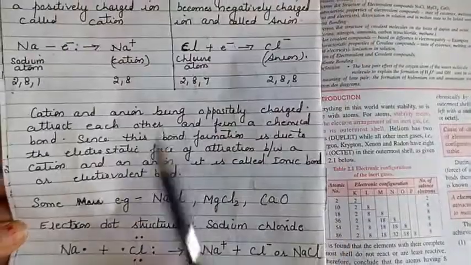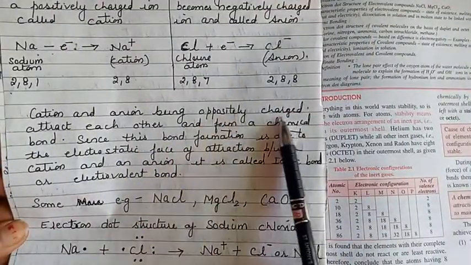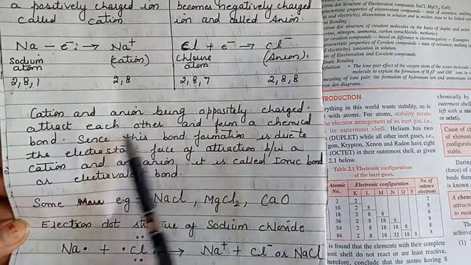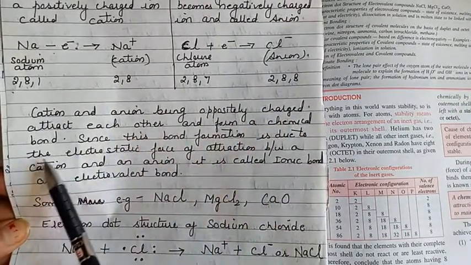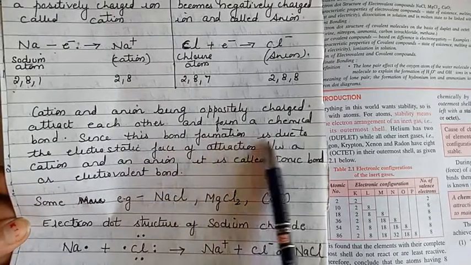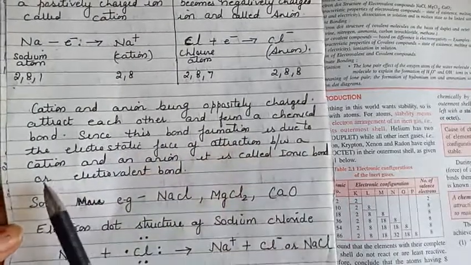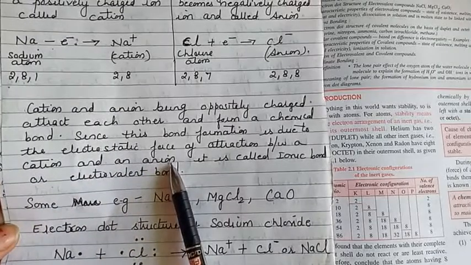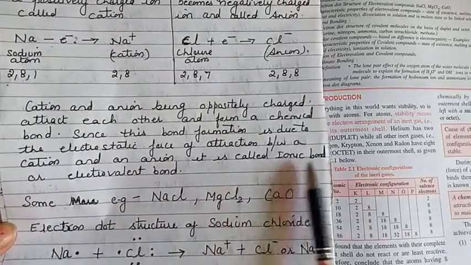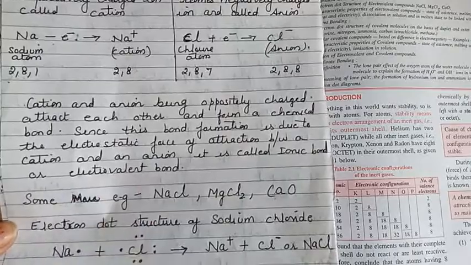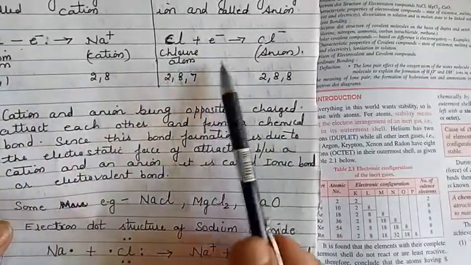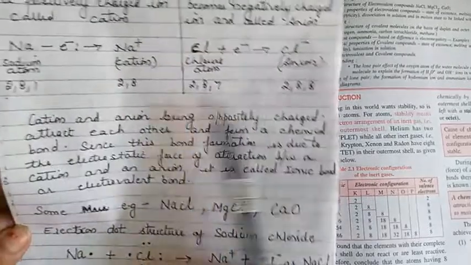Cation and anion, being oppositely charged, attract each other and form a chemical bond. Since this bond formation is due to the electrostatic force of attraction between a cation and an anion, it is called an ionic bond or electrovalent bond. There are examples like NaCl. How does NaCl form?